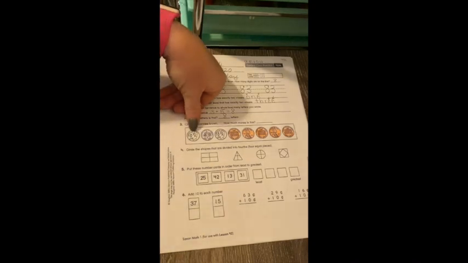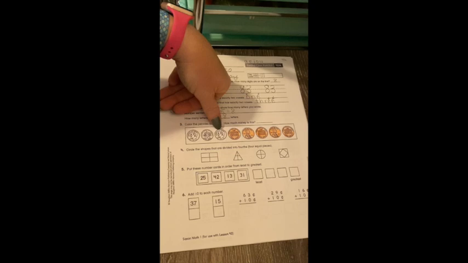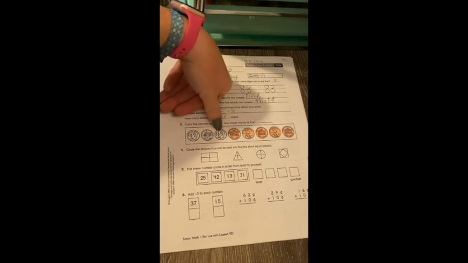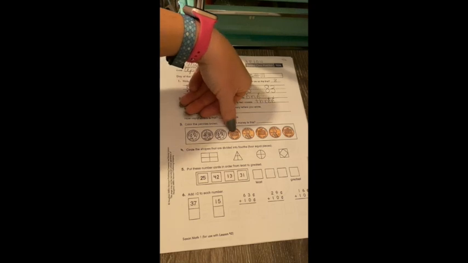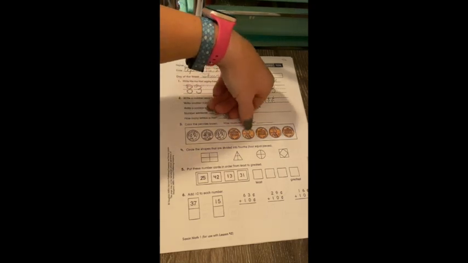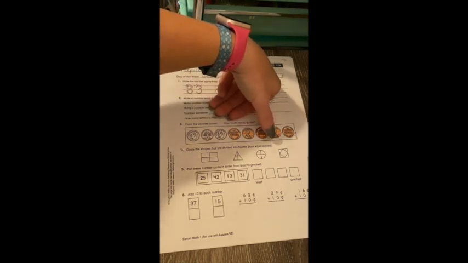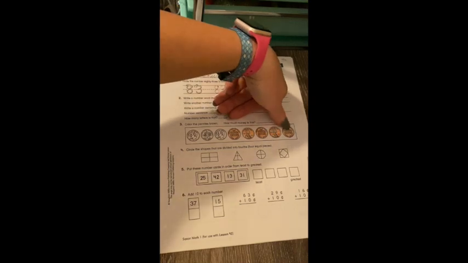So let's count by tens first. 10, 20, 30. Now let's keep counting, but now let's count by ones. 31, 32, 33, 34, 35. 35 cents is on the line.